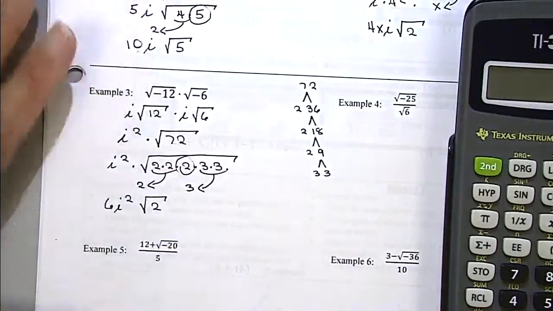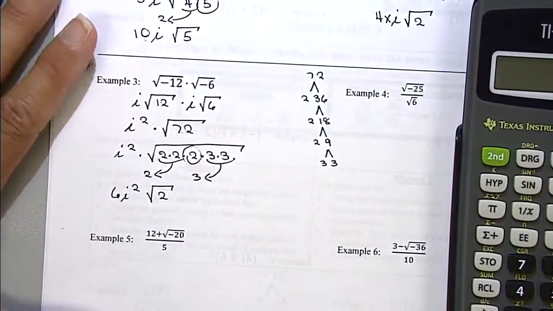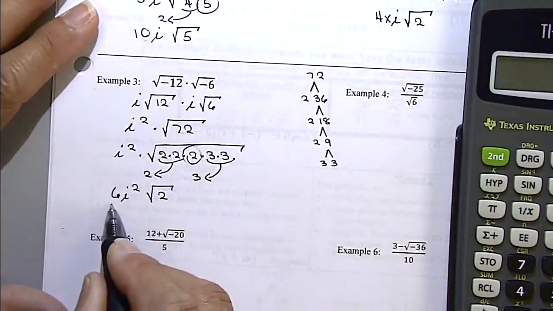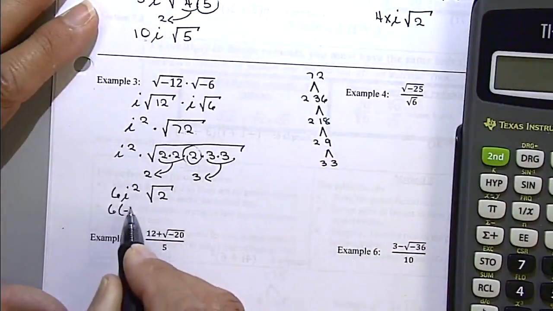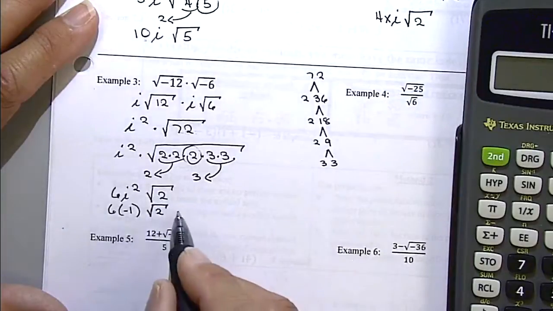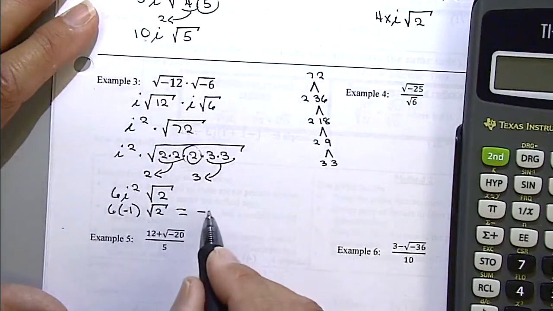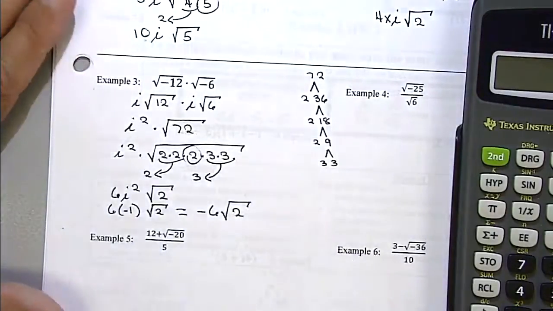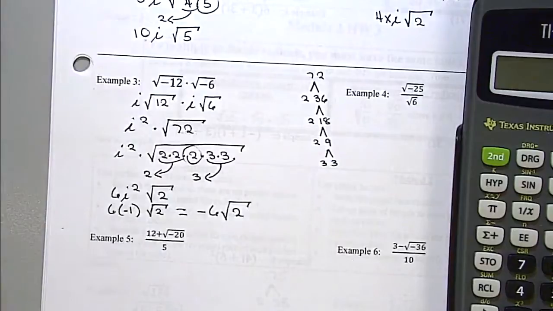And now, this is where you figure out, oh, i squared, I remember that. i squared is equal to what? Go back to the top of the page. -1. So every time we see an i squared, we can say, replace it with a -1. This is 6 times -1. I already simplified the radical. This is really going to be -6 times the square root of 2. That's as simple as it gets, okay?